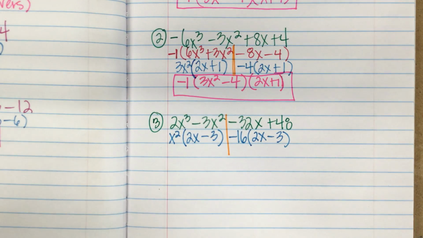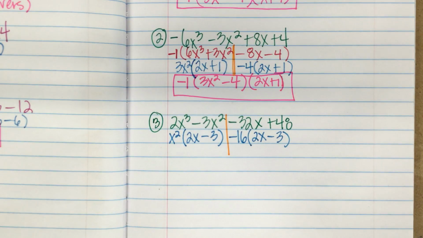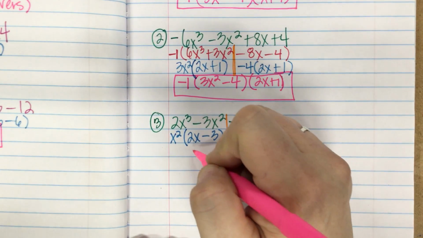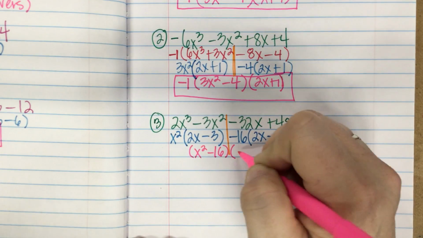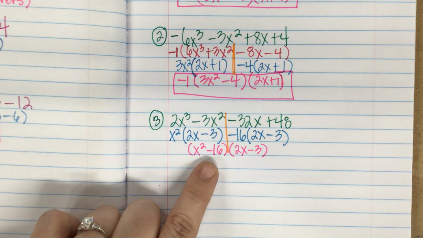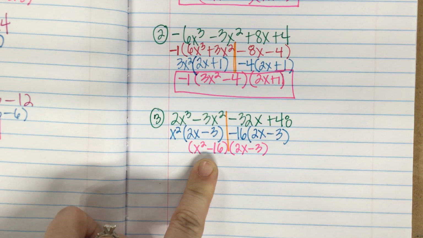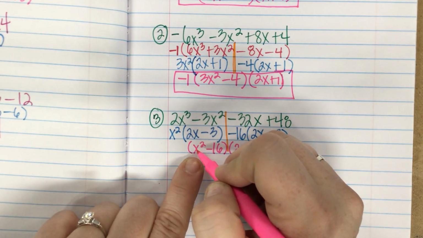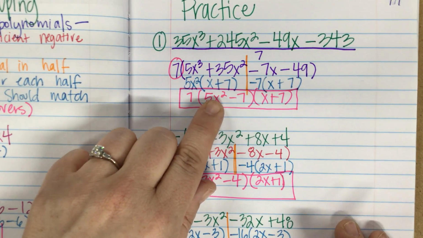If my leftovers did not match, what would my answer be? No solution, unfactorable, we're done. The original problem is my answer. It cannot be factored. However, this problem is not done, because what we also need to start thinking about and looking at is this guy right here. Because there's an x squared still here. There's an x squared here. And there's an x squared here.